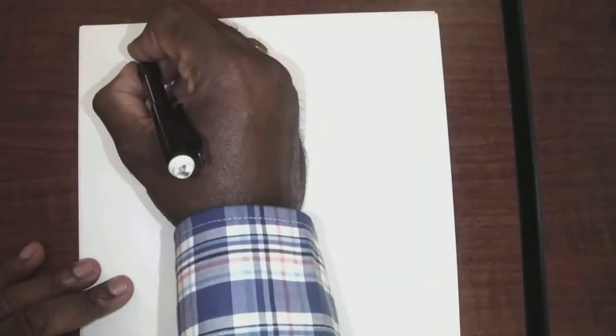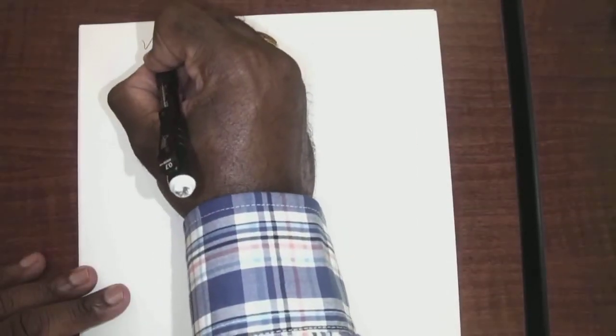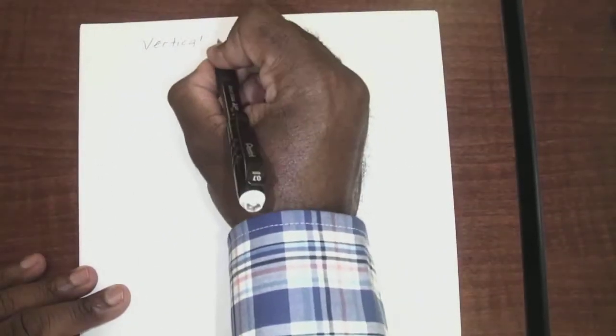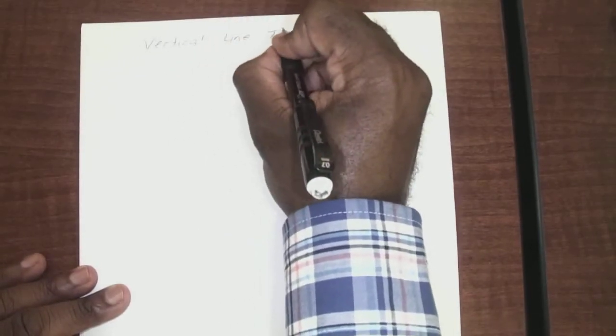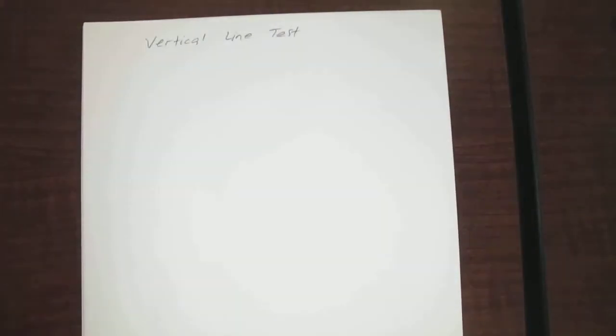All right, so now probably the easiest way to tell if something's a function is the vertical line test. If there's no way possible to draw a vertical line and cross your graph more than once, then you know you have a function.